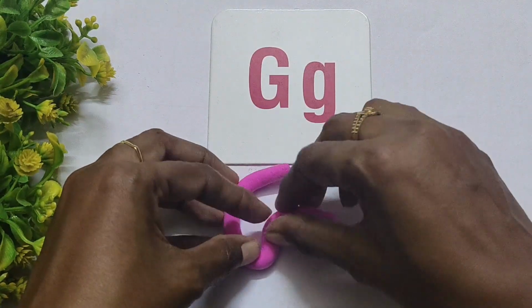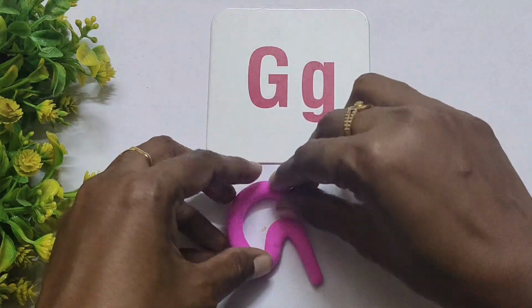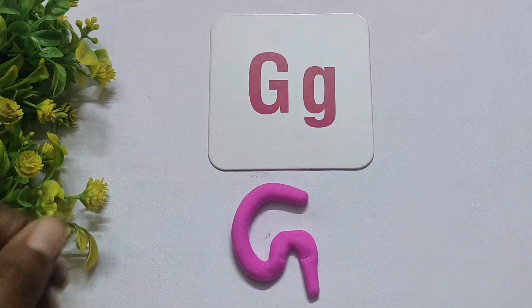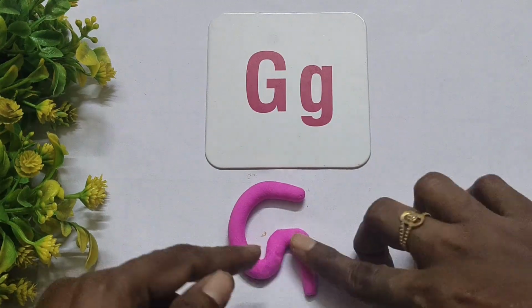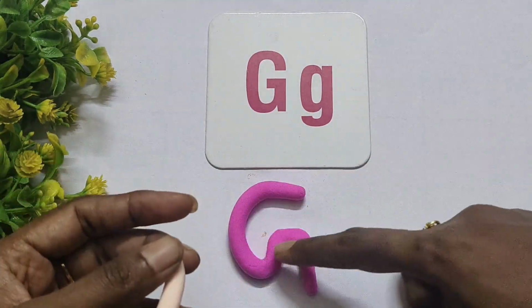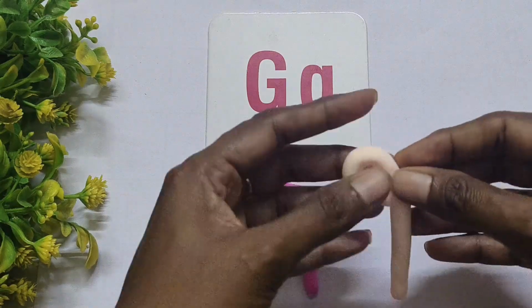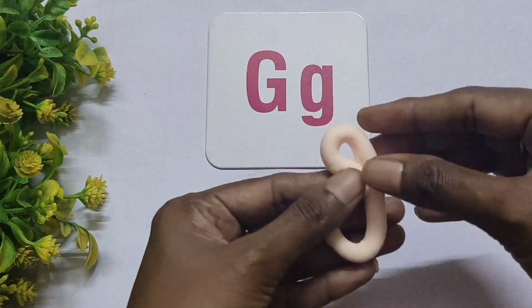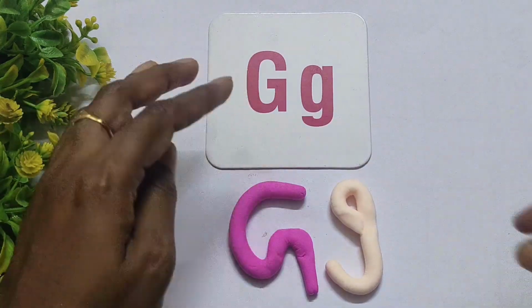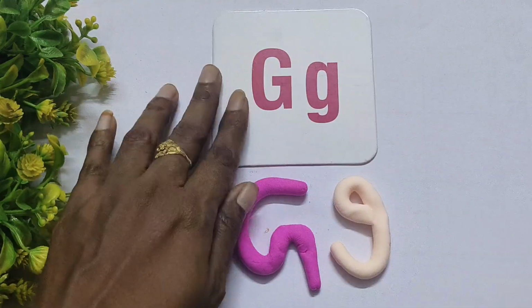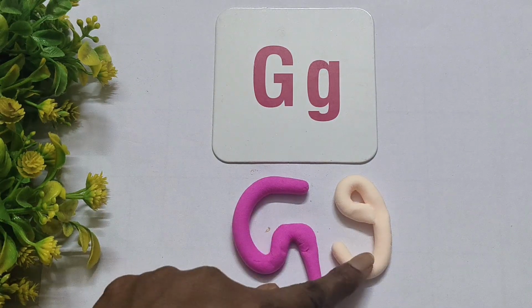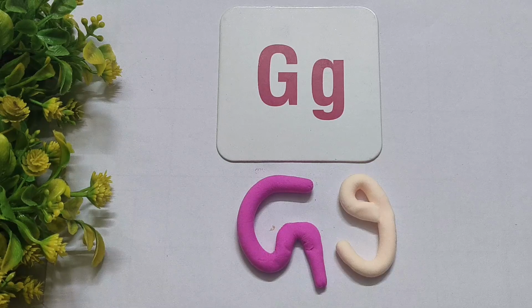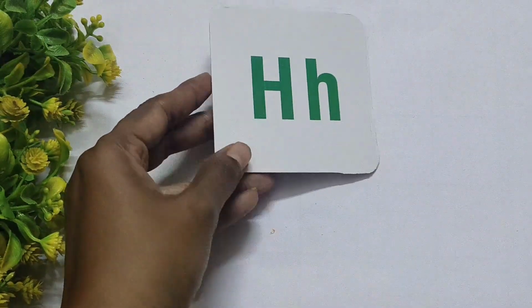Uppercase letter G. And this is lowercase letter G. G is for grapes. Next, H.